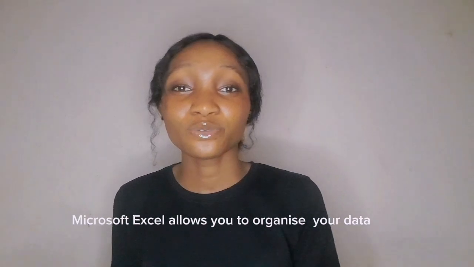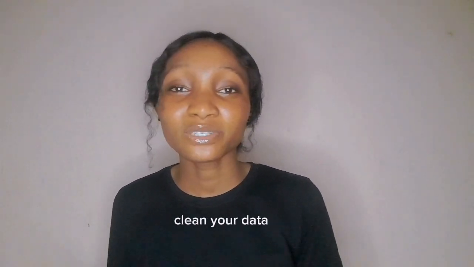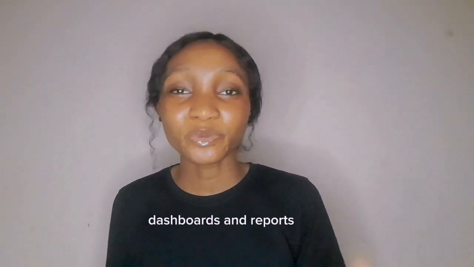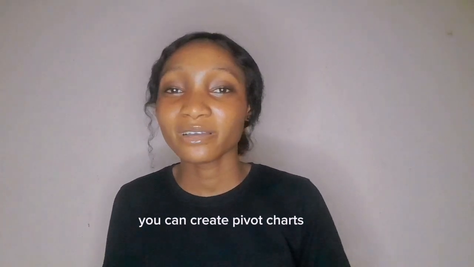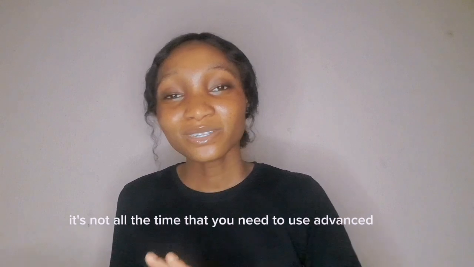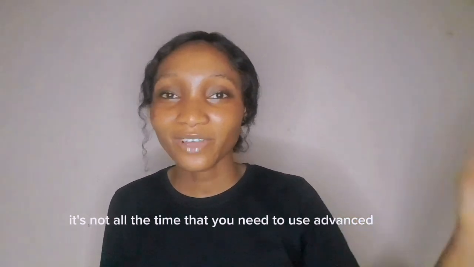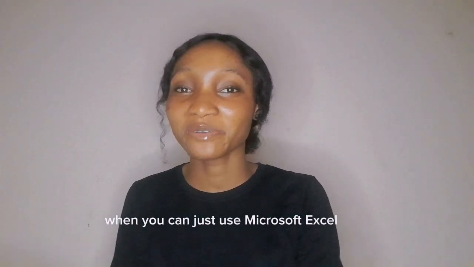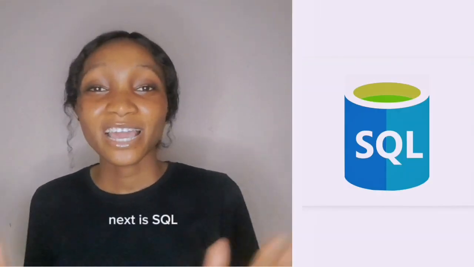Microsoft Excel allows you to organize your data, clean your data, and perform calculations on your data. You can also build dashboards and reports. You can create pivot charts and pivot tables, all in Microsoft Excel. So it's not all the time that you need to use advanced or other tools when you can just use Microsoft Excel.